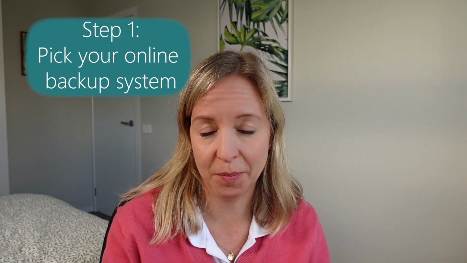So the very first thing we're going to do is to pick your online backup system. There's loads to choose from and it can be a little bit overwhelming, but basically if you are an all Apple user, which I am not, you can go for something like iCloud. By the way, every single solution for the average person, you will need to pay for some kind of service simply because you probably have more photos and documents than the free subscription allows.